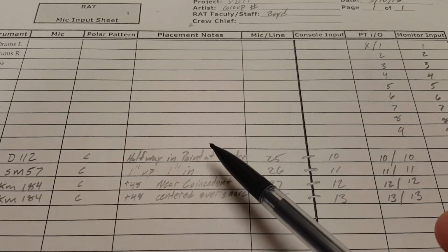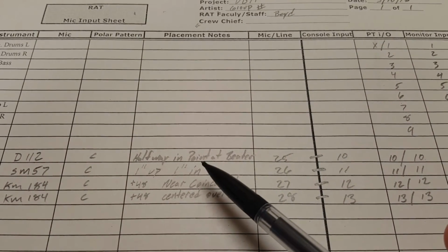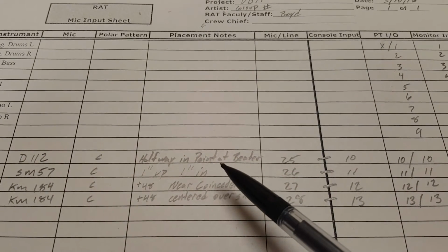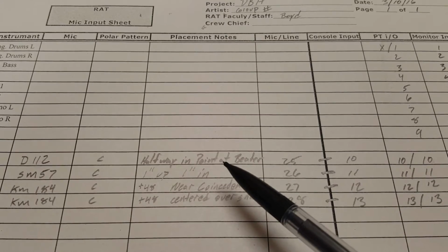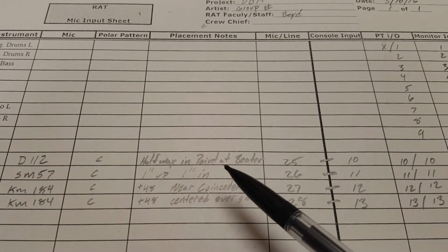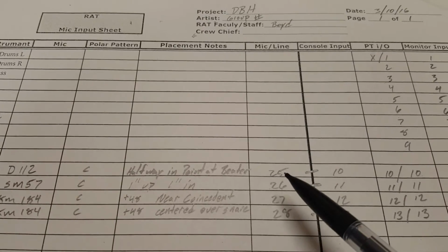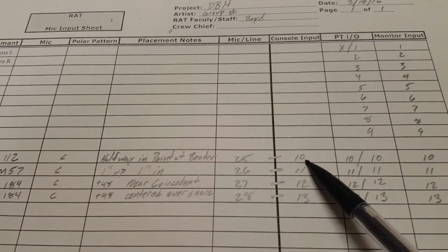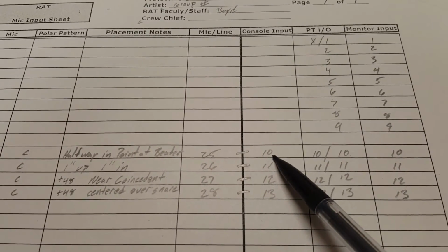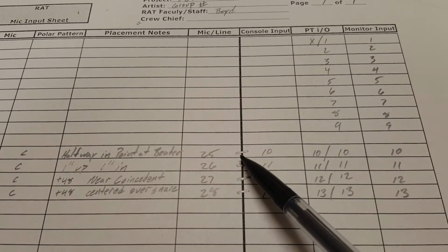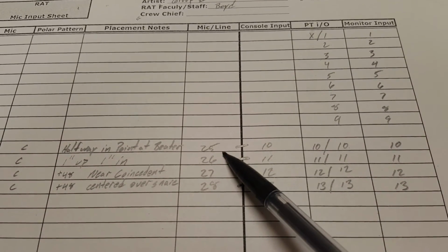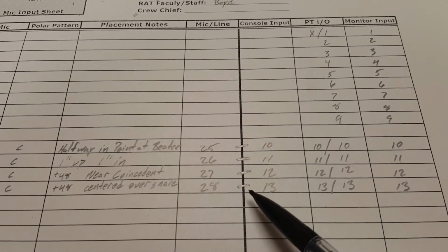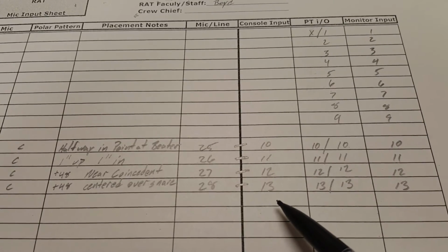My kick drum mic, I want to place halfway in the drum pointed at the beater. If I want more attack out of the drum, I can put it closer to the beater. If I want it more boomy, I can bring it back towards the sound hole. I'm going to route that microphone to mic line 25, and I'm going to use console input 10 as my input path. You'll notice I draw a little line here to remind me that I have to patch from mic line 25 into console input 10. Anywhere you see a little line drawn, it's a reminder that a patch needs to be made.